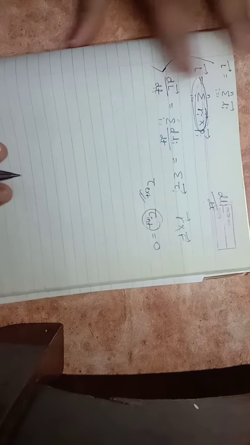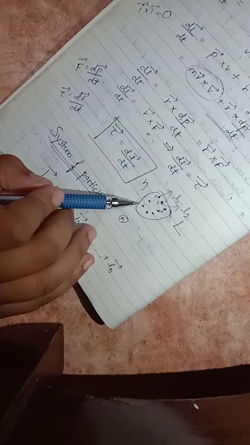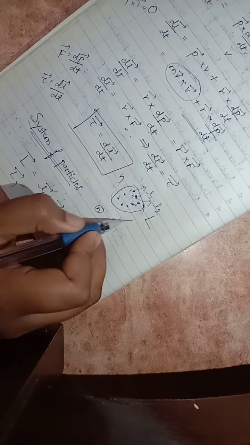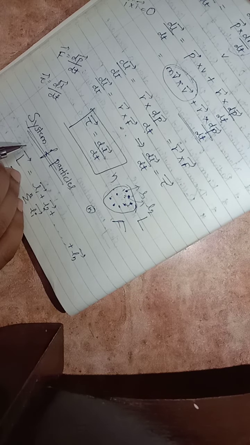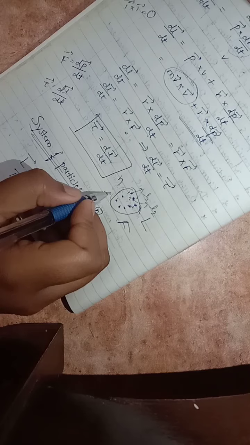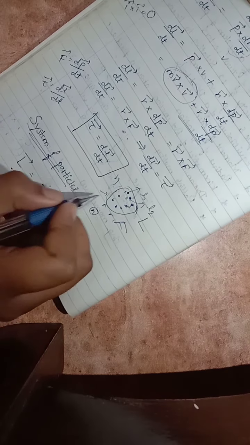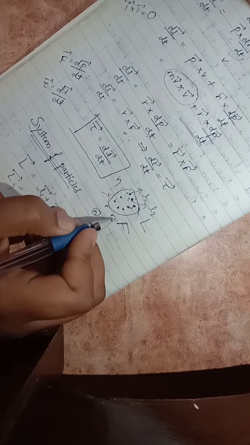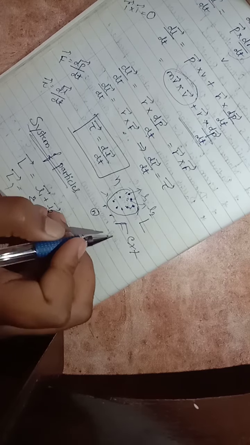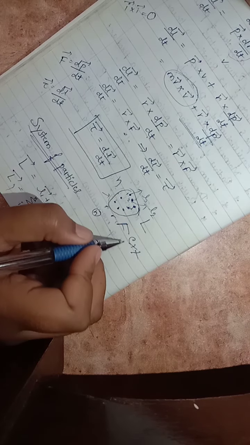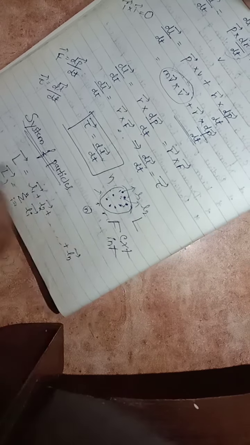Okay, so on this system of particles, force is there, and that force is what? External force also. Externally on this object whatever forces are acting, that is external force, and inside the object whatever force is there, that is internal force.